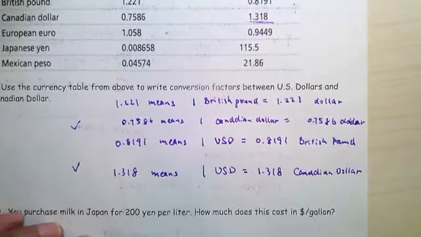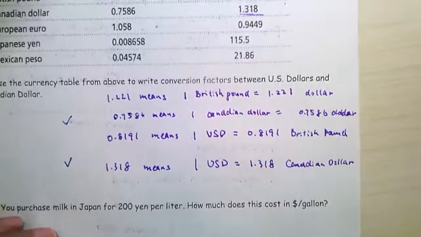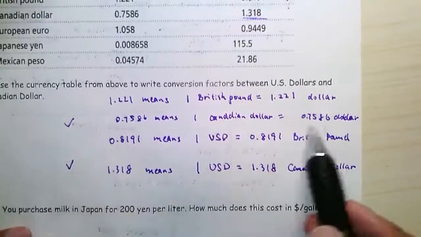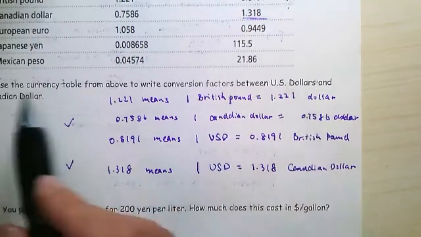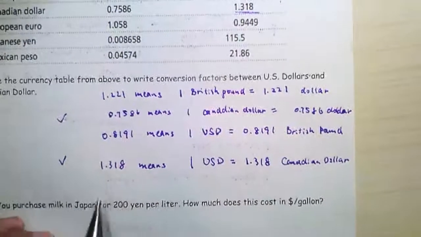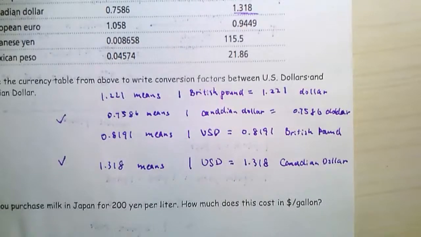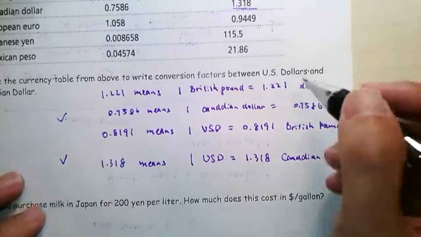That's it. So those two sentences are your answers. Those are your conversion factors between US dollars and Canadian dollars. Okay, so anyone has any question on this one?